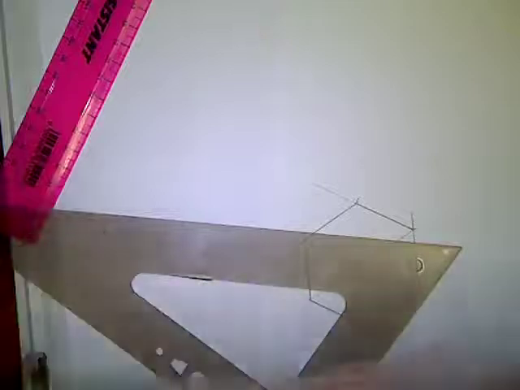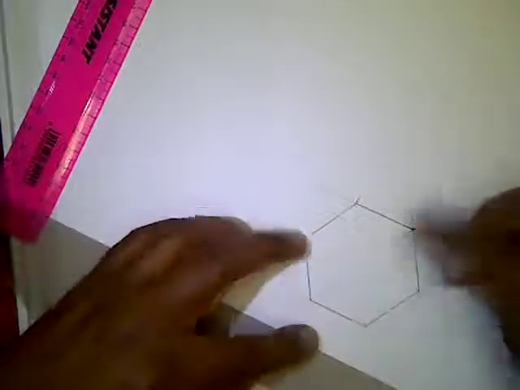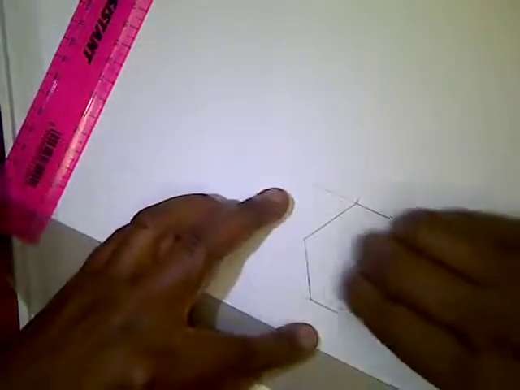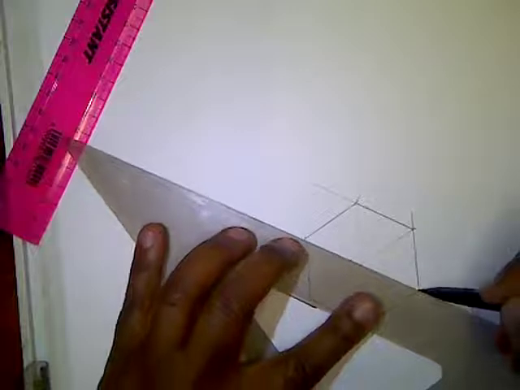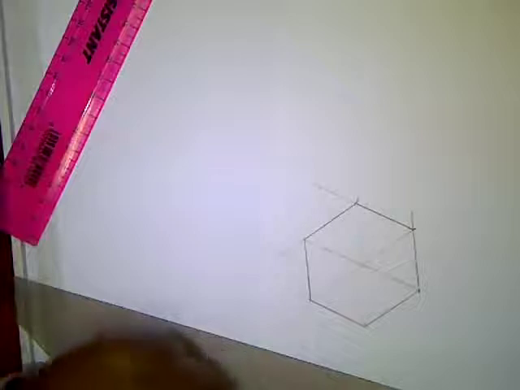Look here, I'm off center just a slight bit, but I don't worry too much. I have my eraser because I've drawn it very faintly. Then we have it in that fashion.